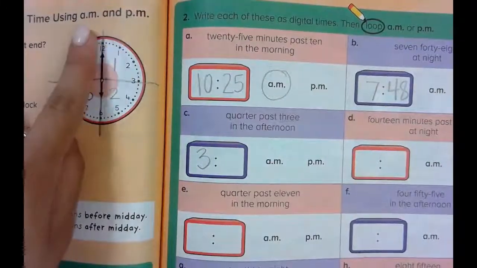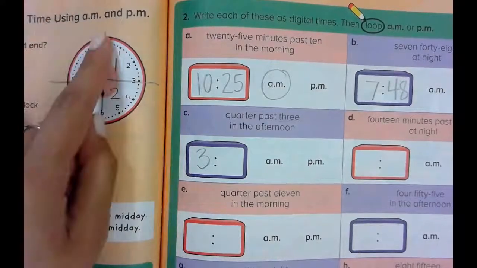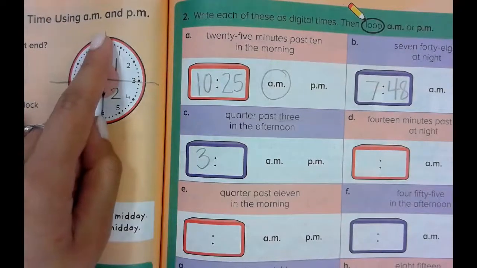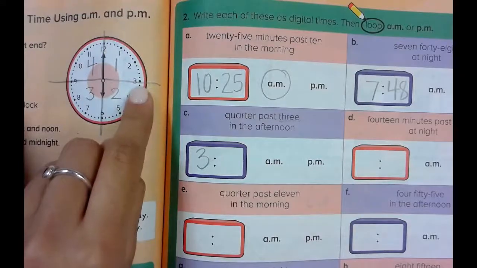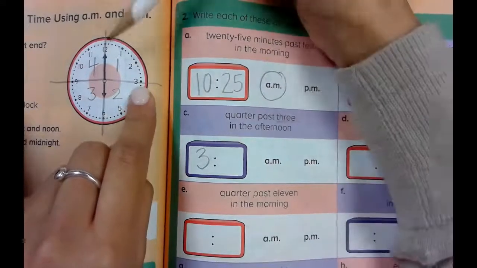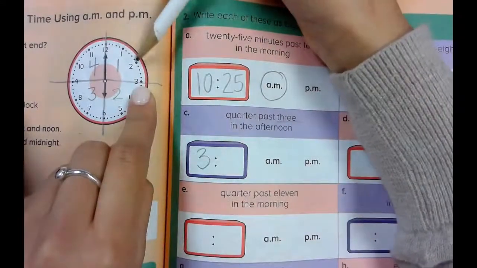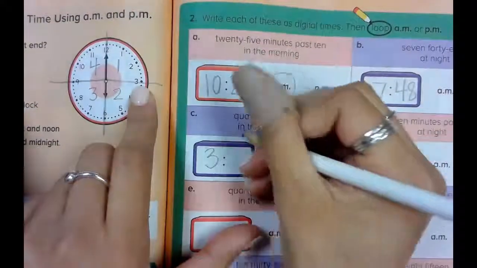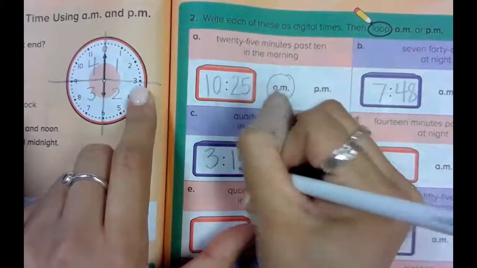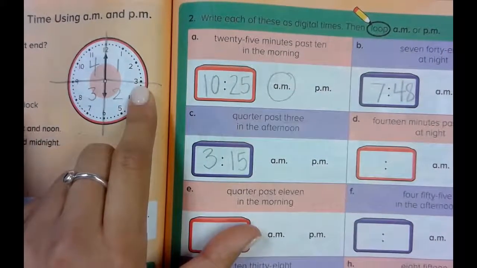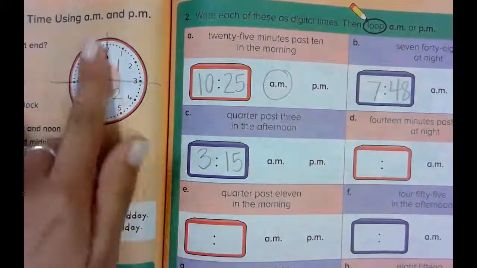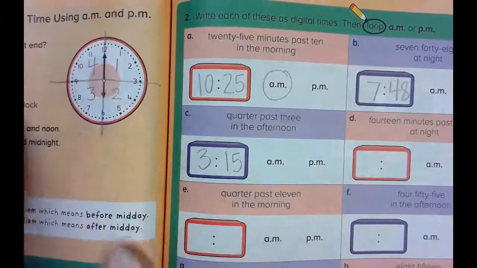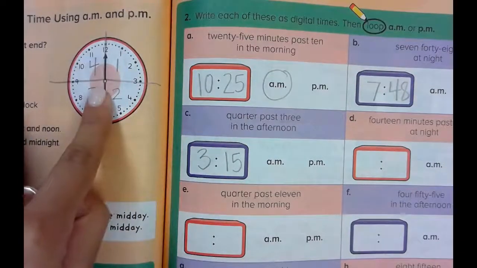3:15, because if it's 3 o'clock, I'm right at 12. Now it's a quarter, which would land me at 3. So let's skip count that. 5, 10, 15, which would mean that my minutes are at 15. So try to remember this tool here where we break our clock up into quarters, which means 4 equal parts, just like we learned in fractions last week.